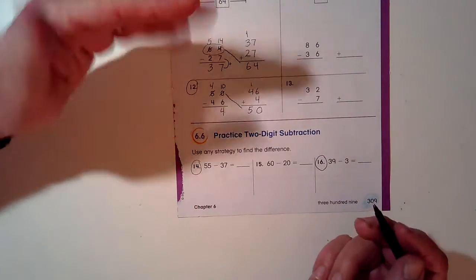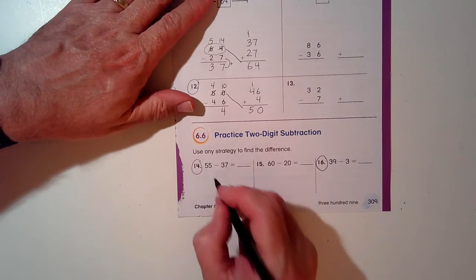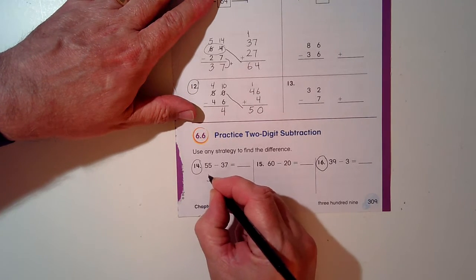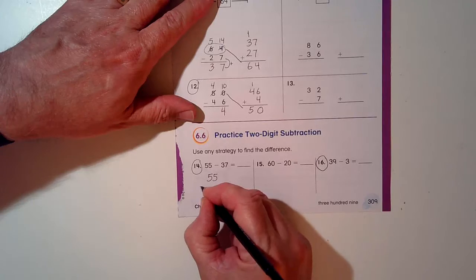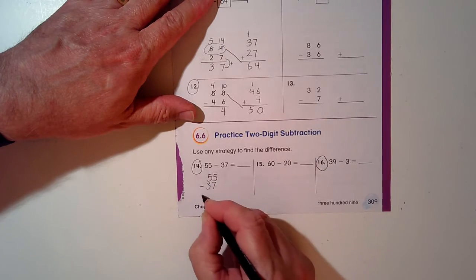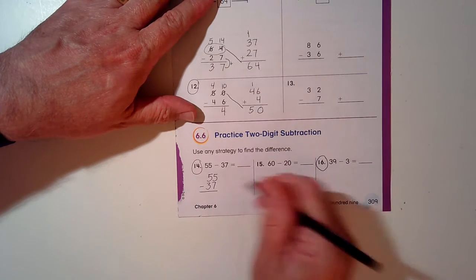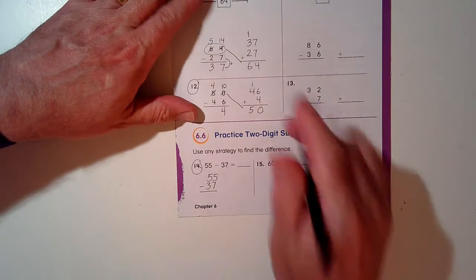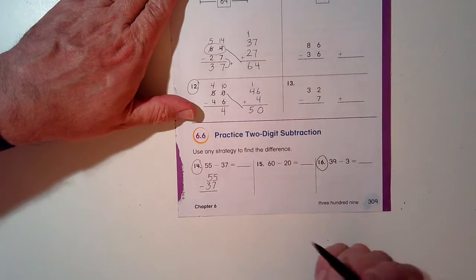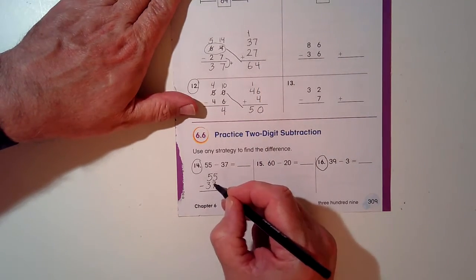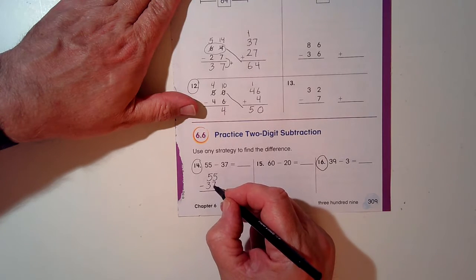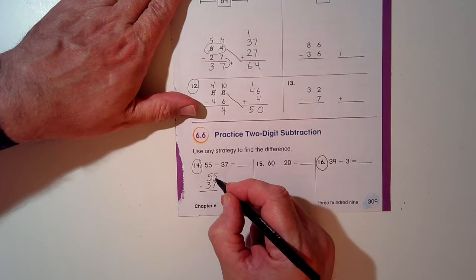55 minus 17. Personally, I like to do them vertical. I like to say 55 minus 37. You can use modeling. You can use number line. You can use pieces, whatever you need to do. 5 minus 7. Can I do that? Nope, because bigger on the bottom, better borrow.